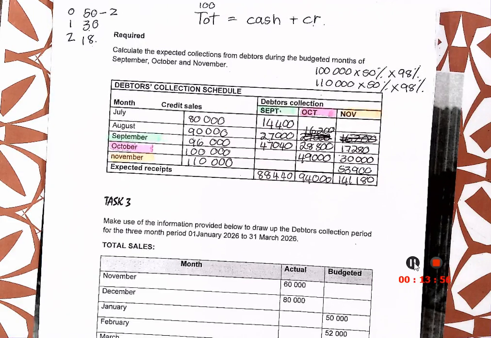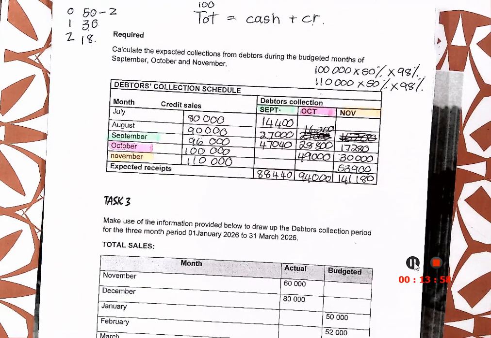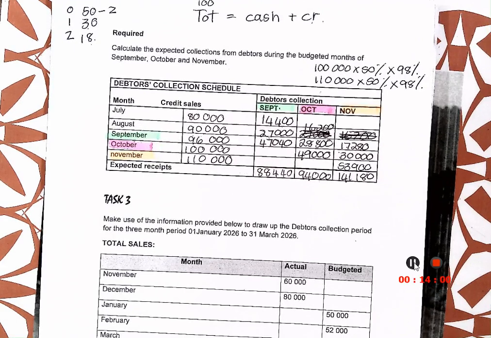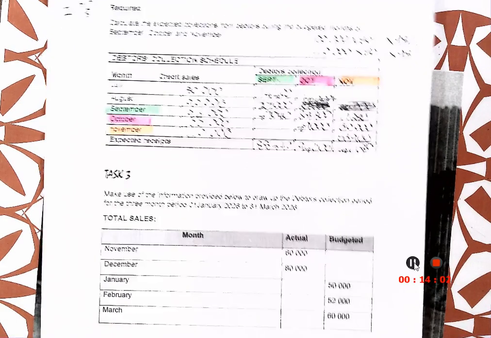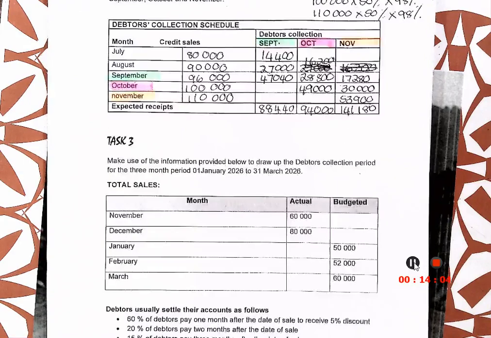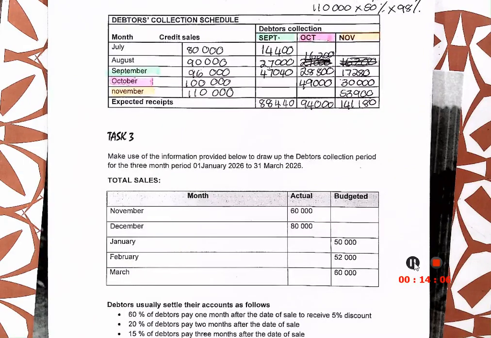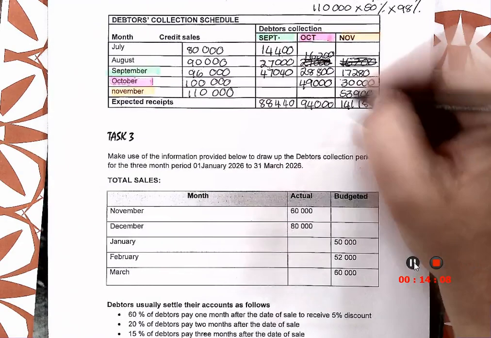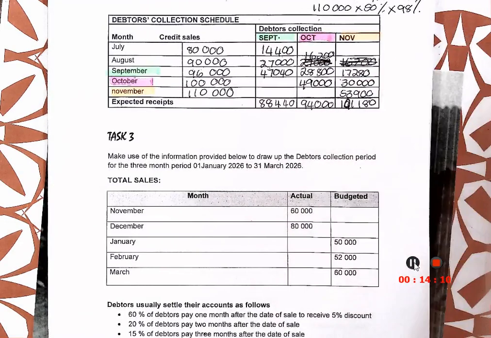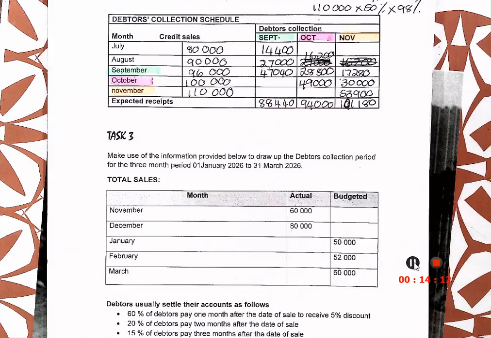I want to give you the intro to task 3. You're going to do this on your own. Is it wrong? Yes. Okay, what is it? You wrote a 4 instead of a 4. Oh no. Okay.